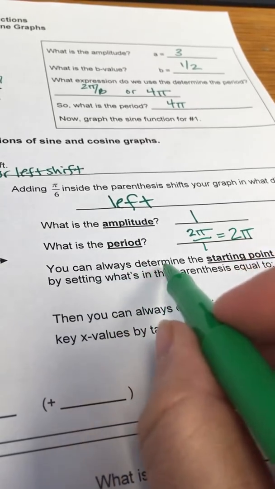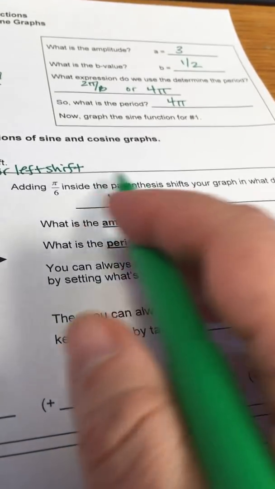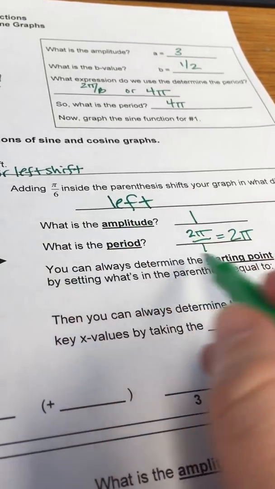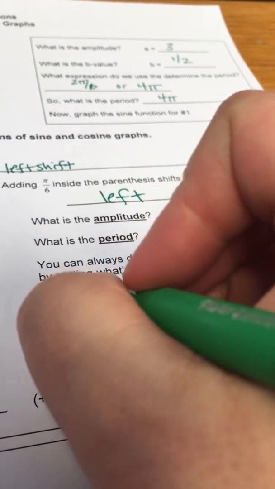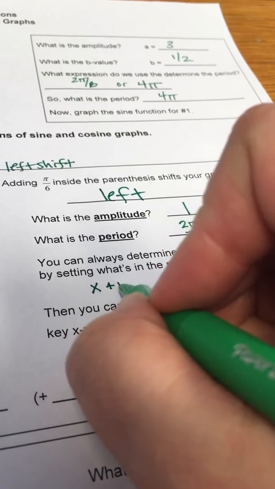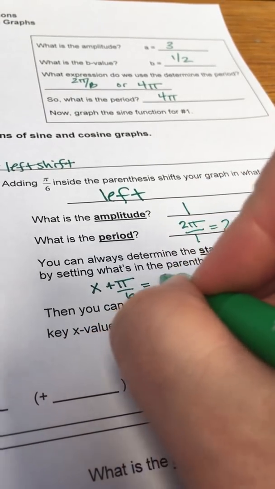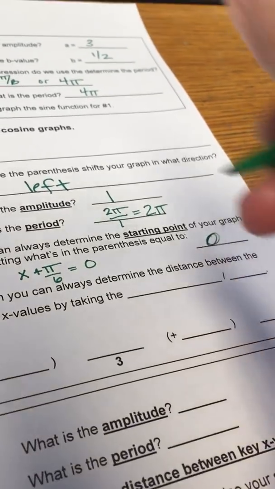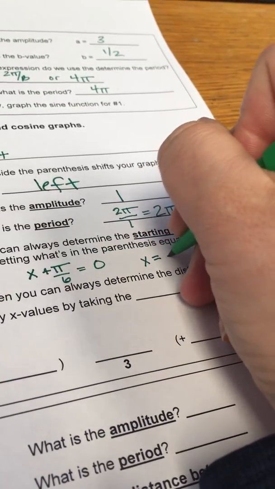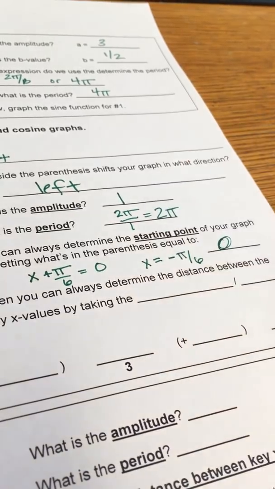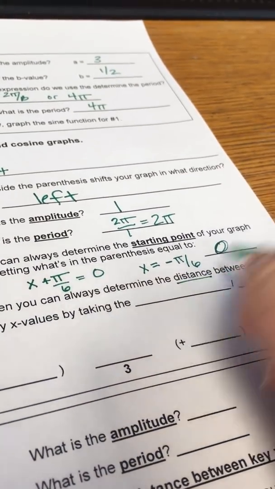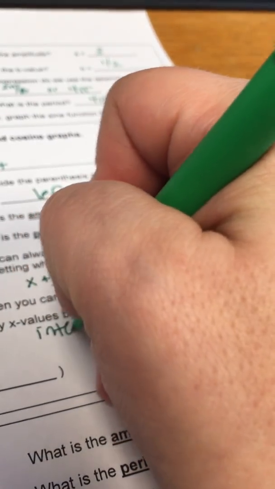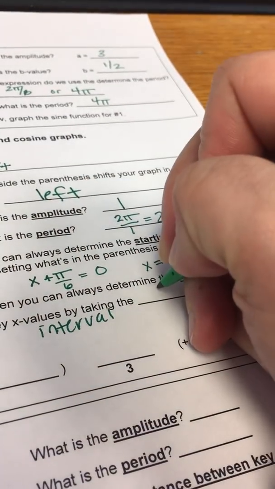We can always determine the starting point. So instead of working with this sort of stuff up here, we can just do something a little bit different. Whatever is in the parentheses, we take it and set it equal to 0. Okay, so I take that equal to 0. So the x, the starting point, is negative pi over 6. And then we figure out the distance between them, or the interval, the same way. Do the period divided by 4.